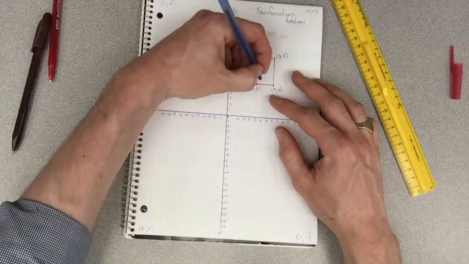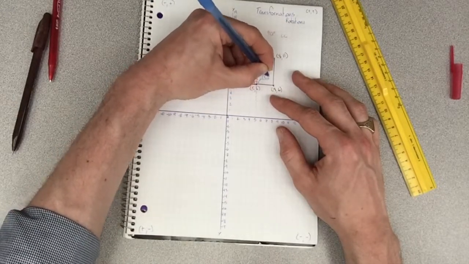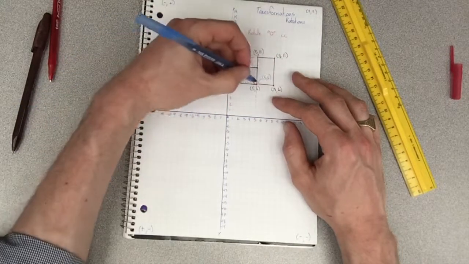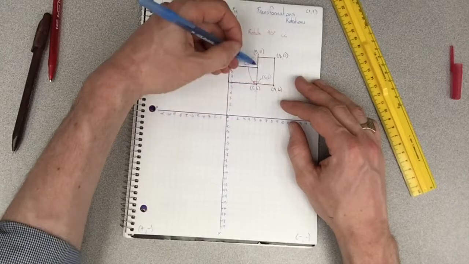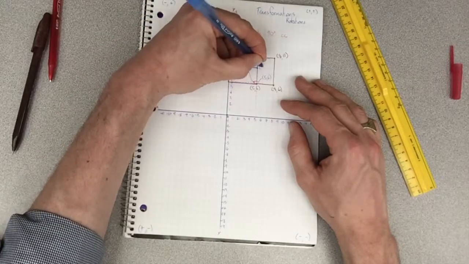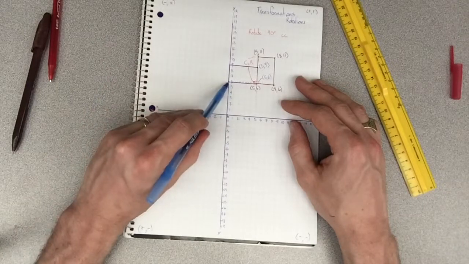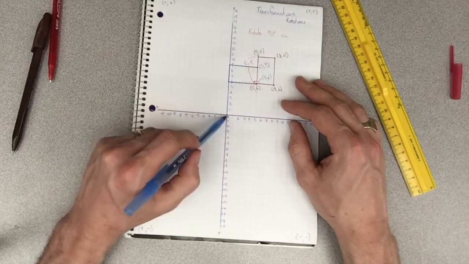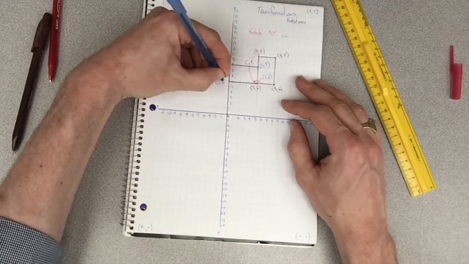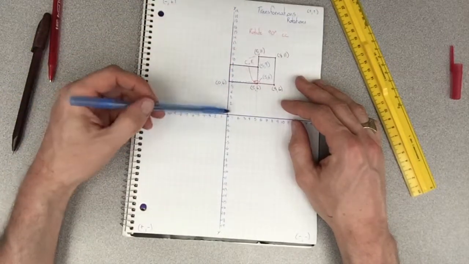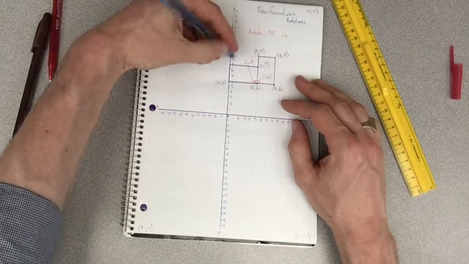And now I'm going to relabel my points. So 5, 6 does not change. It's my center of rotation. This point here, 8, 6, is now 5, 9. This point here, 5, 11, is now 0, 6. And 8, 11 is now 0, 9.